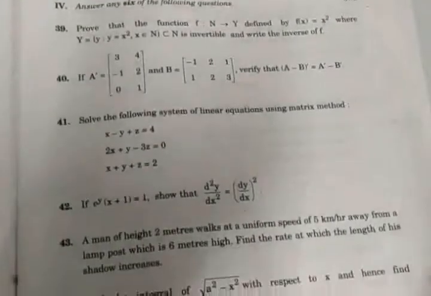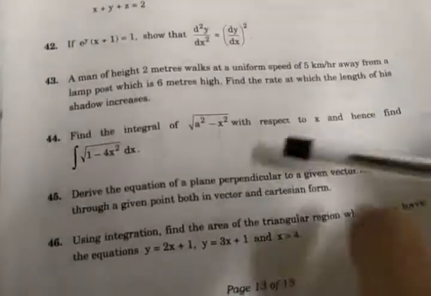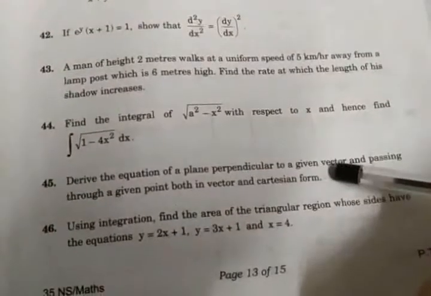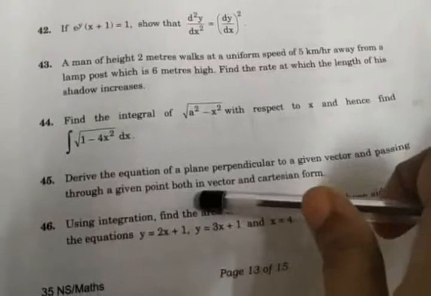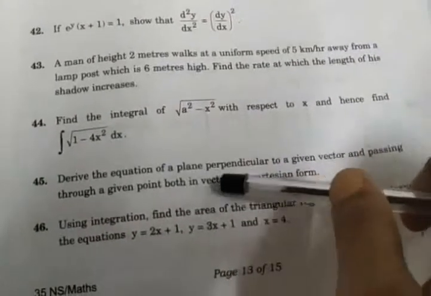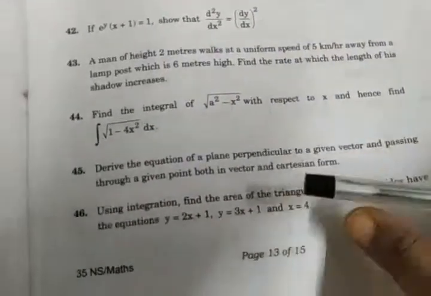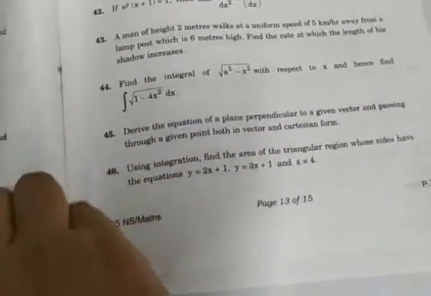In section D, derive the equation of the plane perpendicular to the given vector and passing through a given point. Equation of plane, second derivation, passing point and normal. So this you have to work out. So here it completes 11 marks.